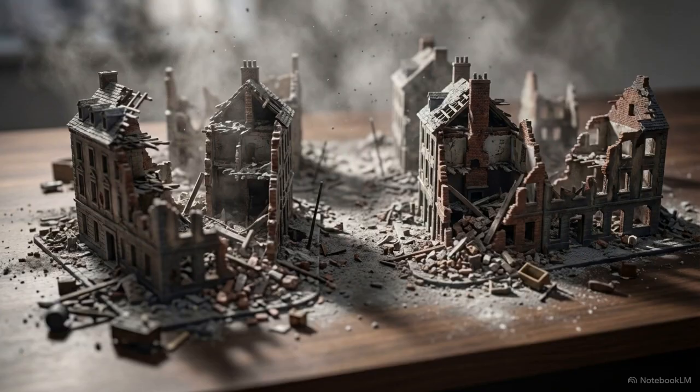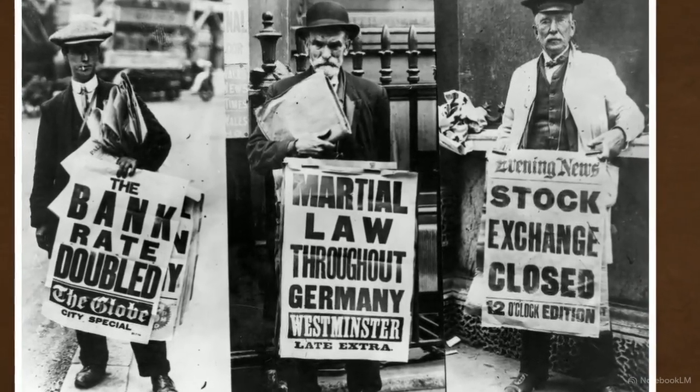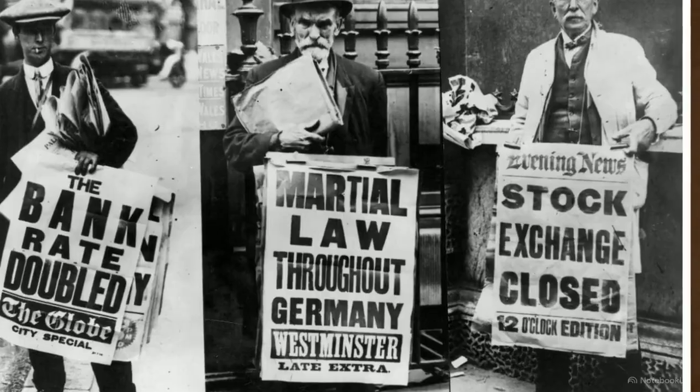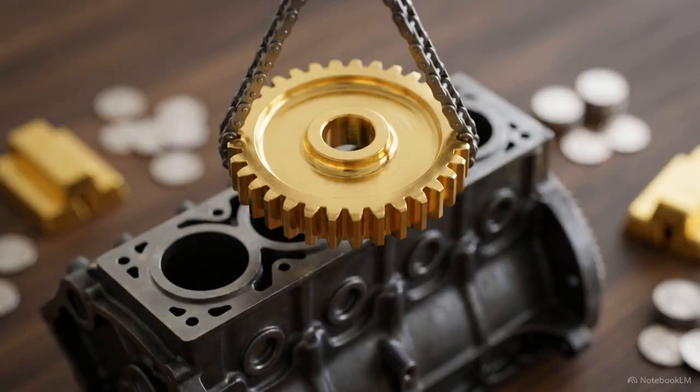The war destroyed cities and national borders, but it also broke the mechanical balance and the trust required to keep a global financial system functioning. Fast forward to the end of the war, financial leaders gathered to reboot the simulation and reinstall the gold standard to bring stability back to the world.